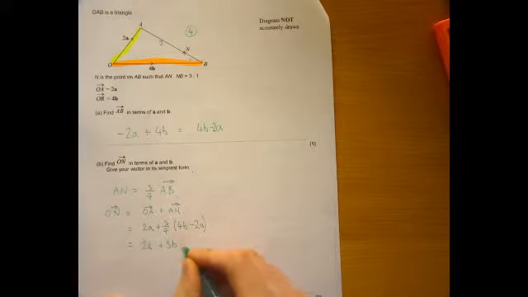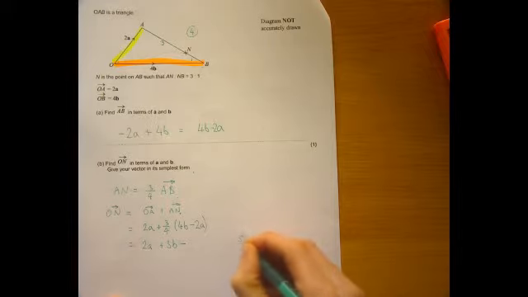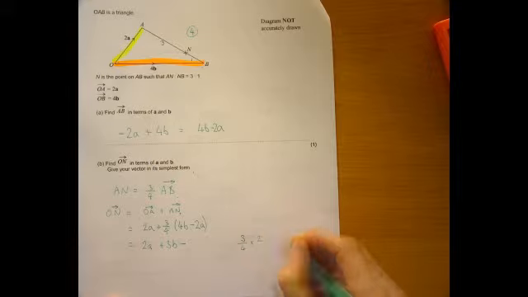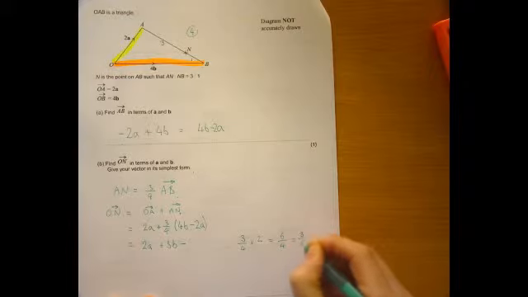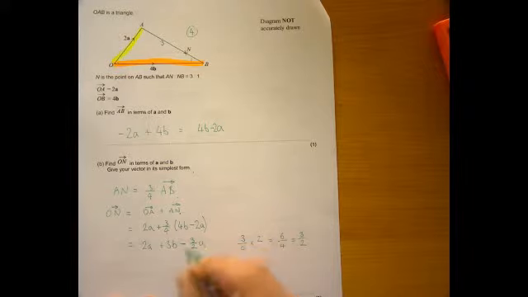And then I've got minus 3/4 of 2. So just over here for you. 3/4 times 2 is going to be 6 over 4, which cancels to be 3 over 2. So it's going to be 3 over 2A.